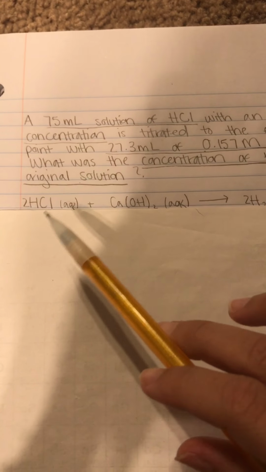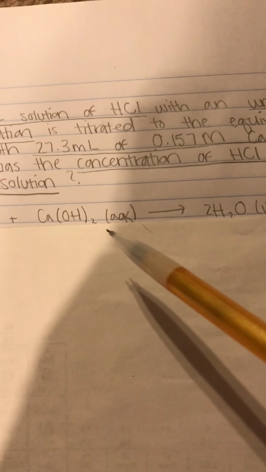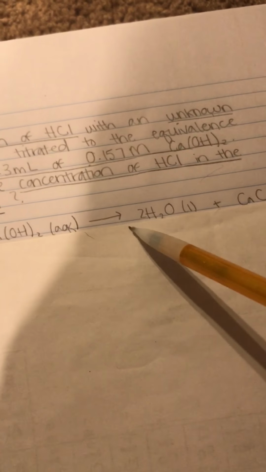And to do this, we just have to make sure that each side is equal. So we have 4 hydrogens, 2 chlorines, 1 calcium, and then 2 oxygens and 2 oxygens.